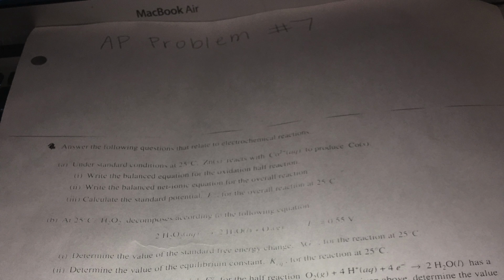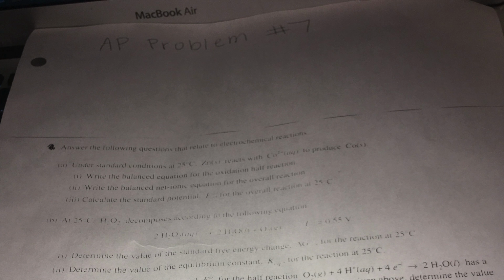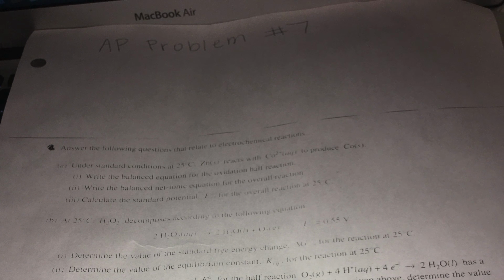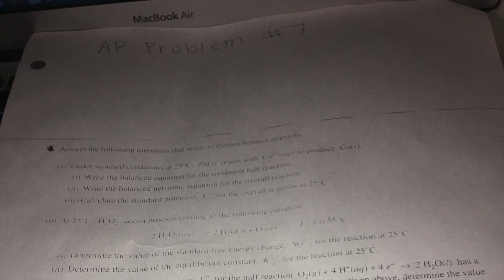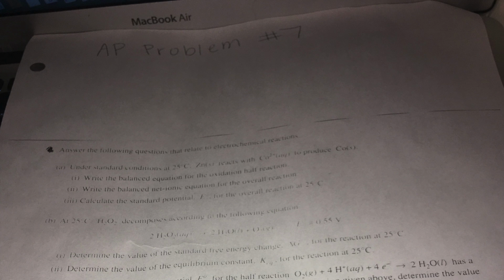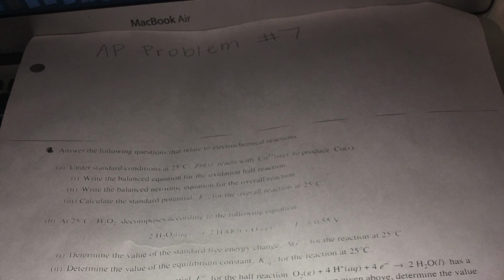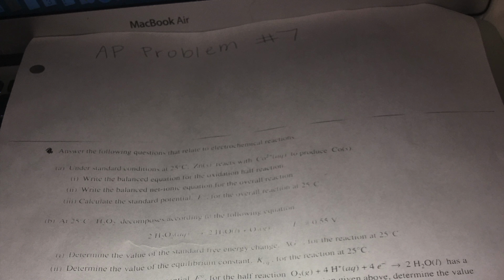Under standard conditions at 25 degrees Celsius, solid zinc reacts with cobalt 2 plus aqueous to produce solid cobalt. Write the balanced equation for the oxidation half reaction. Then write the balanced net ionic equation for the overall reaction and calculate the standard potential energy for the overall reaction at 25 degrees Celsius.